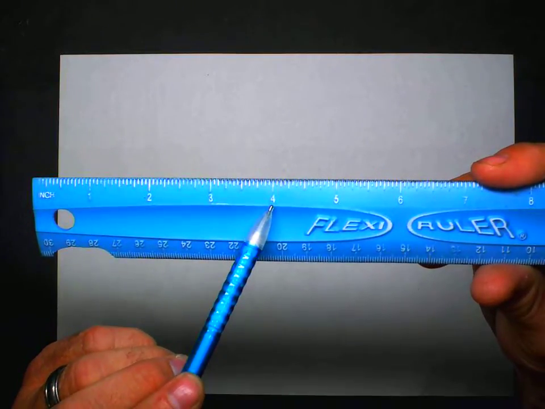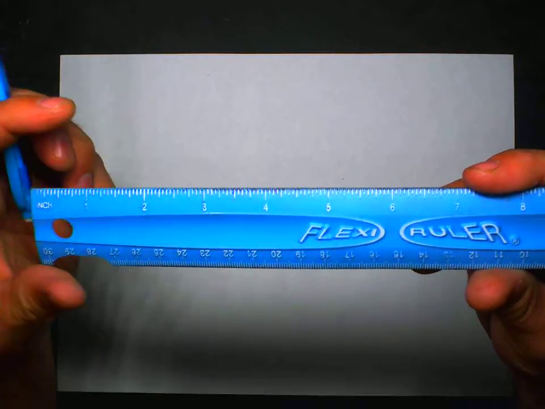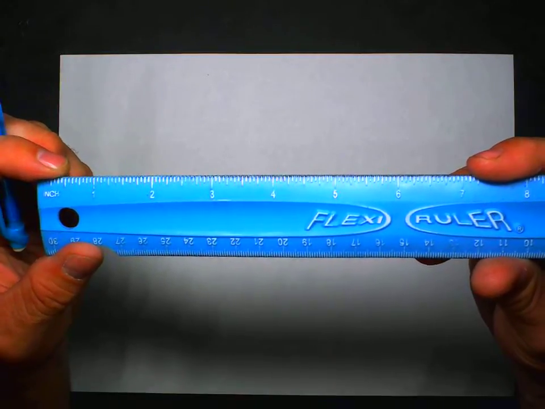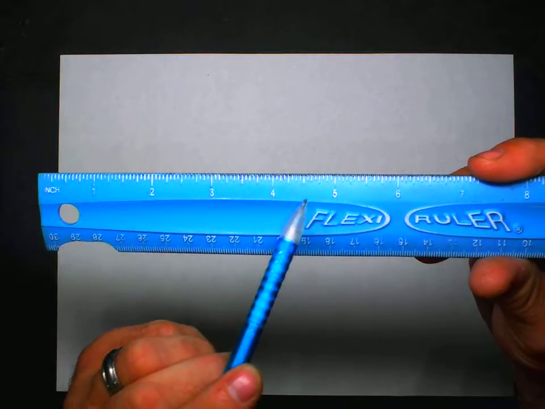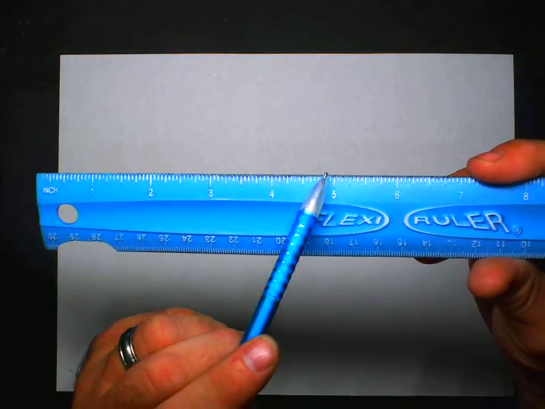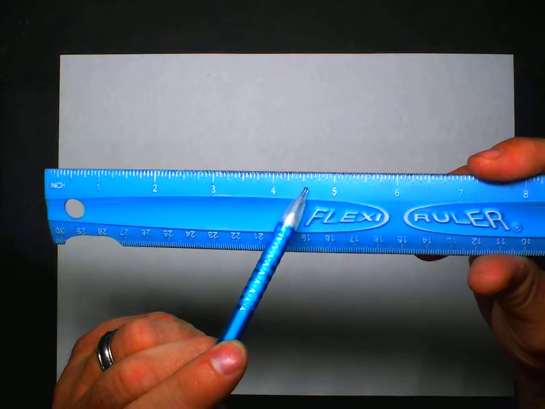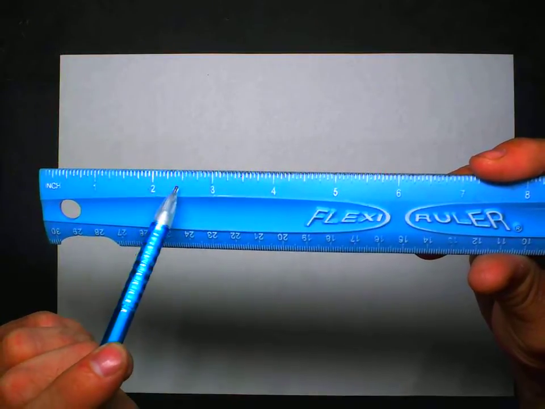It's divided up into 1 inch, ½ inch, 1/4 inch, 1/8 inch, and so on. Probably won't go past 1/4 of an inch. You may see 1/8 of an inch every now and then. I told you the big ones are whole numbers, 1 inch, 2 inch, 3 inch, 4 inch, 5 inch. The second longest notch between your two numbers is your ½ inch. That's the longest one there, 3.5. The longest one between 2 and 3 is 2.5.